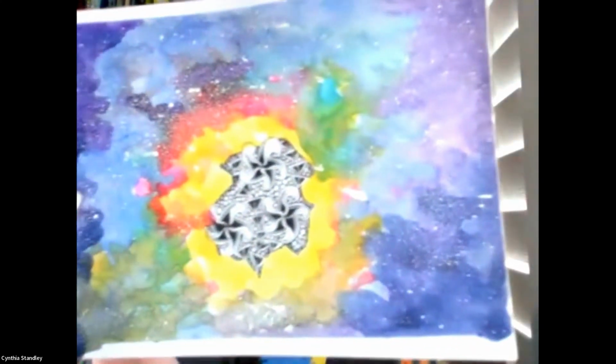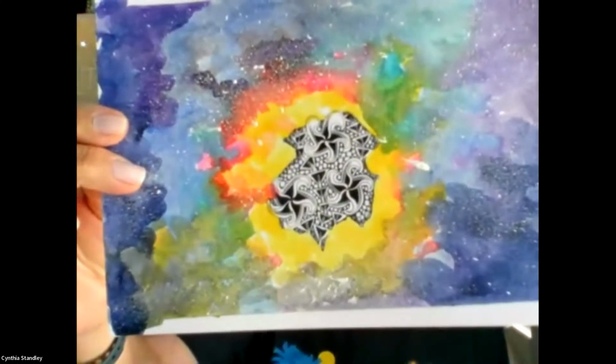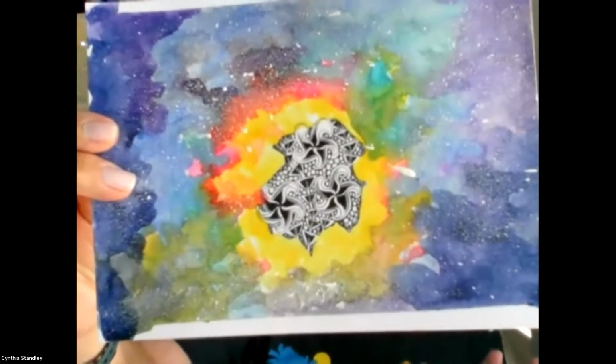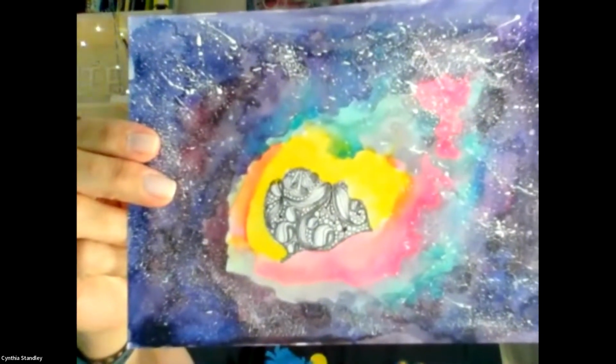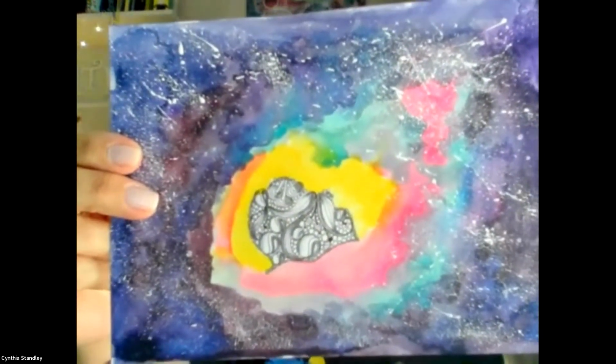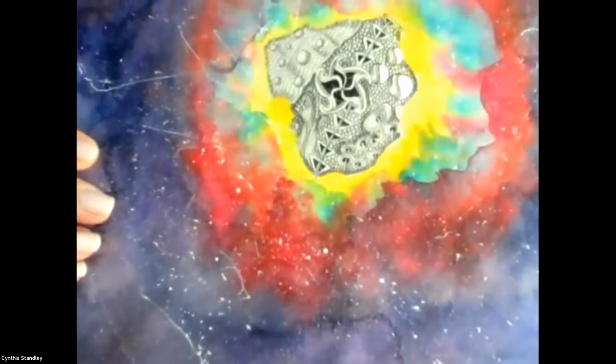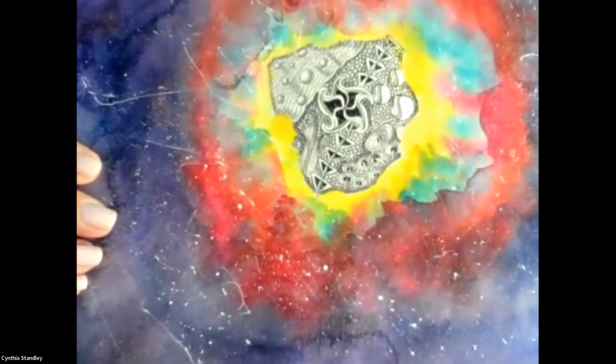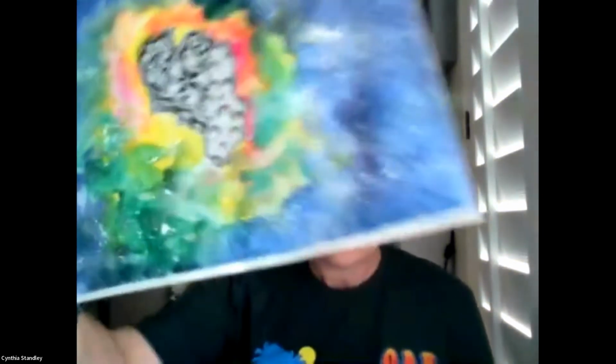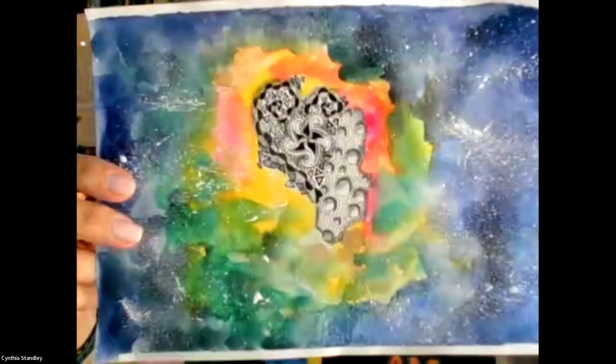This is another one. Again, we're just using very loose watercolor around to create our dark matter, and we're just leaving a small area. I've left it primarily in the center of all of these, but you can leave it to the side. It doesn't have to be in the center necessarily. And then there's this one.